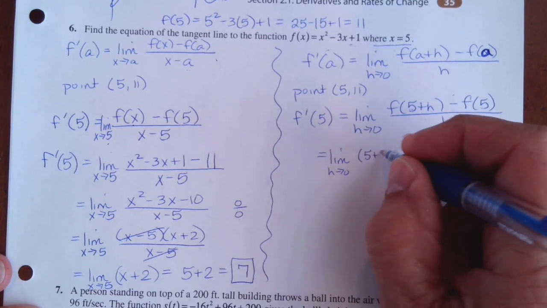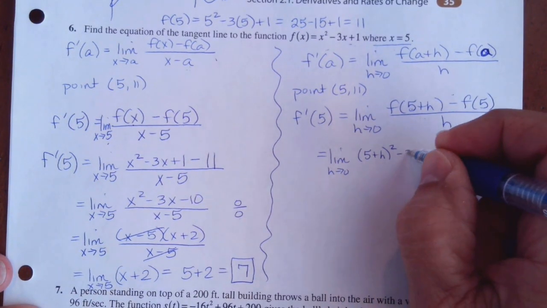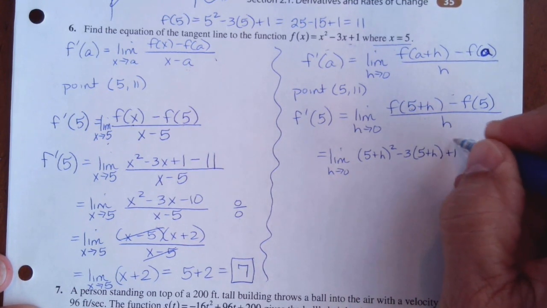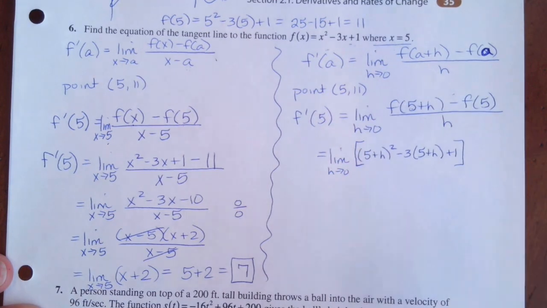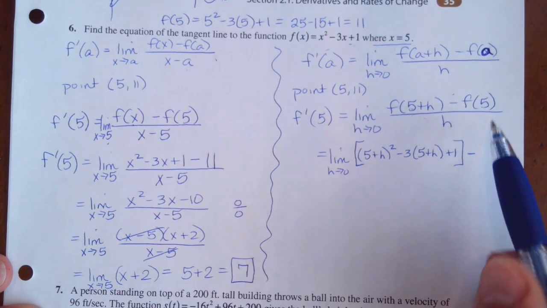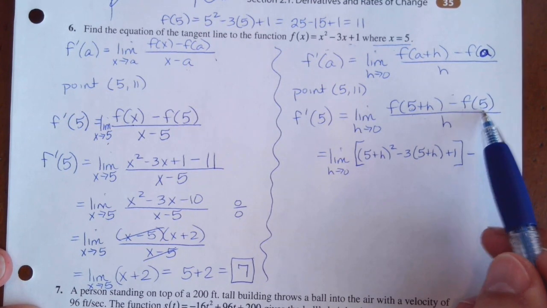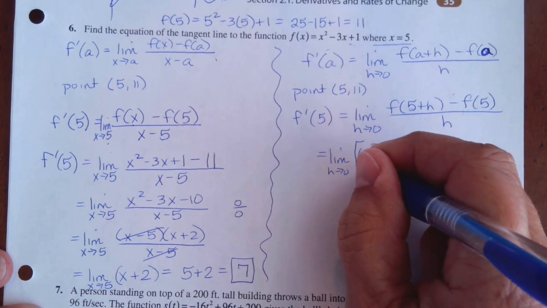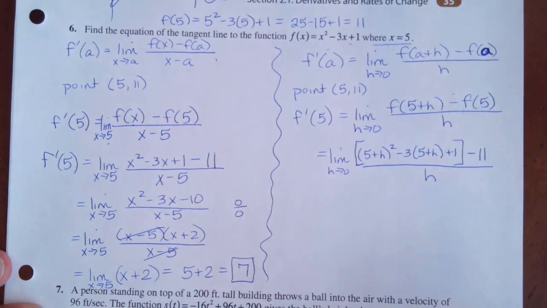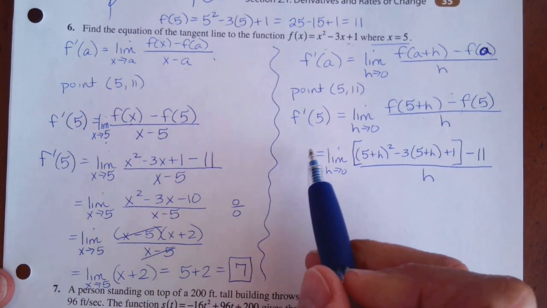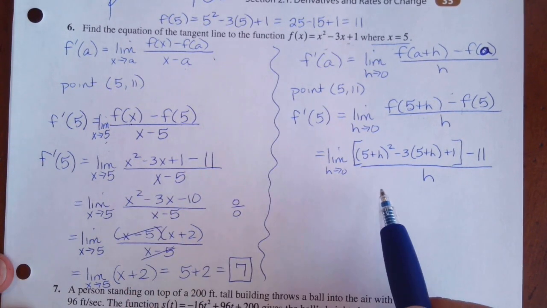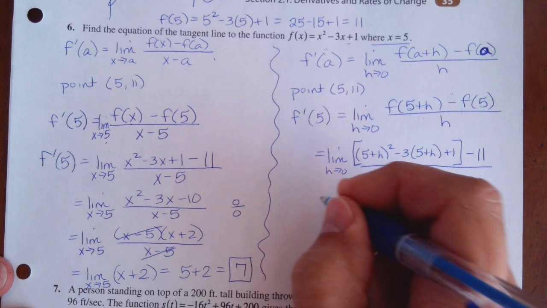So again, that's the first part. Then it says minus f of 5. Well, what is f of 5? That's the y value. So minus 11, and that's all over h. Now remember, this is h going to 0, and over here x was going to 5. So a little bit different setup, but we'll get the same answer.